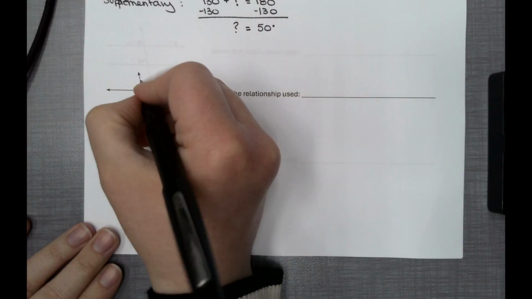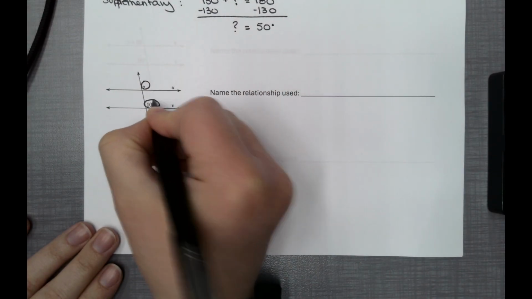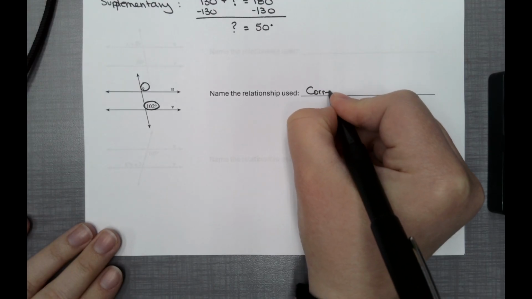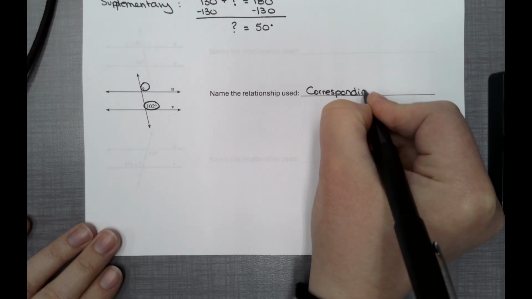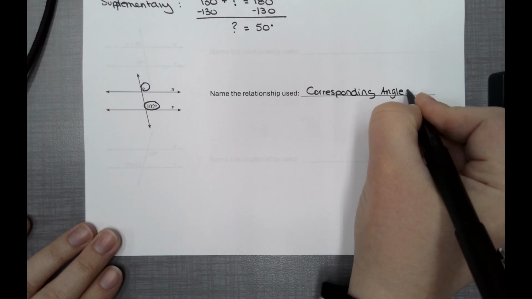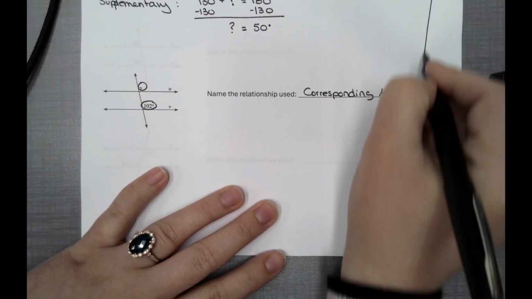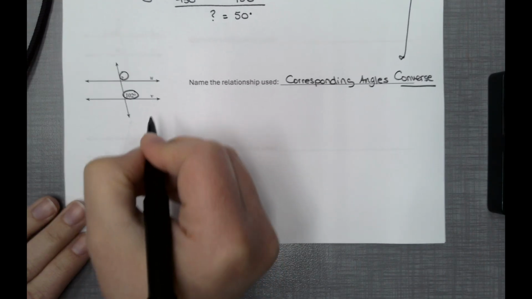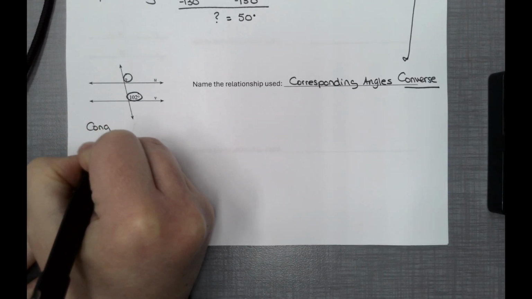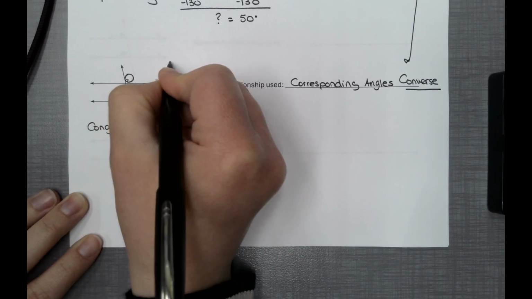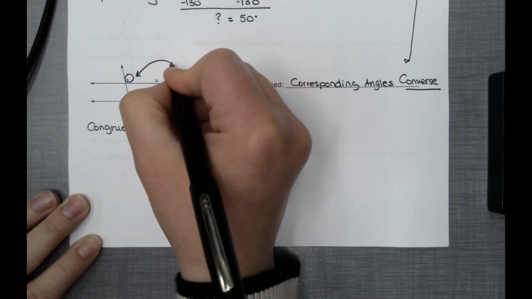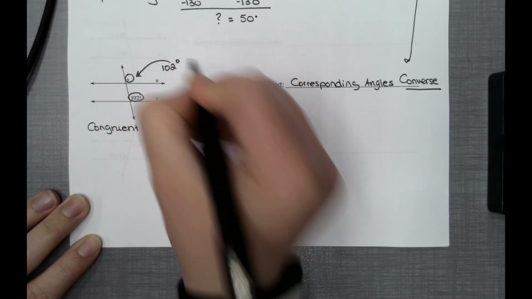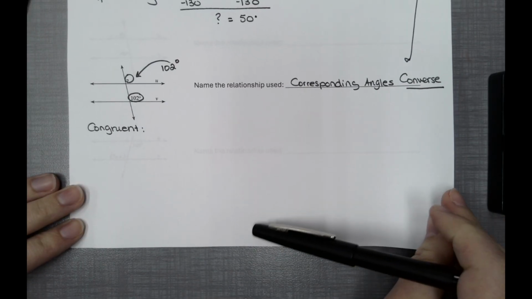Name the relationship used. Notice that we have the same location. So that means these are corresponding angles. And again, because we are trying to prove parallel lines, we are going to write the word converse. Corresponding angles are congruent. And since they are congruent, they are equal in measure. So what makes U and V parallel? Well, if this question mark, if this angle is also 102, that means we have parallel lines. Okay, moving on.